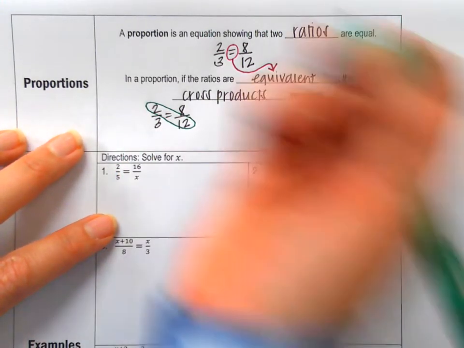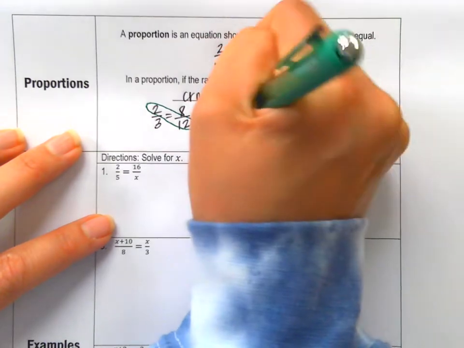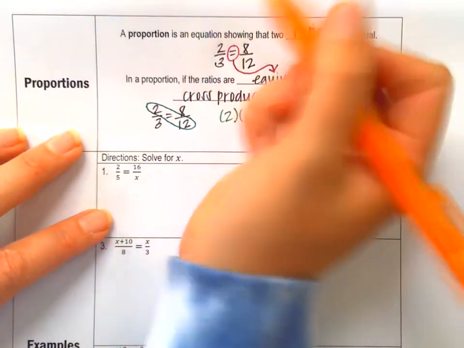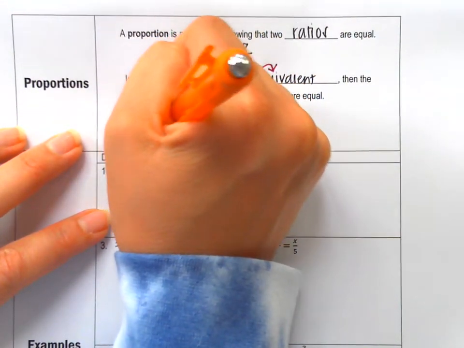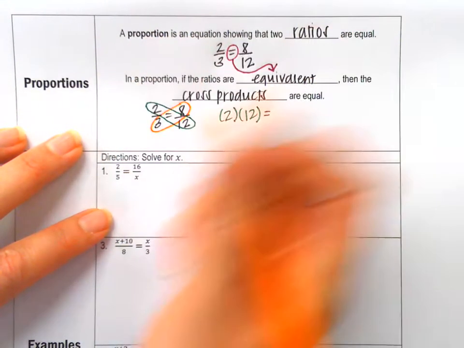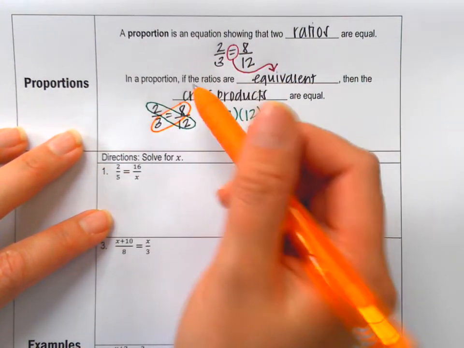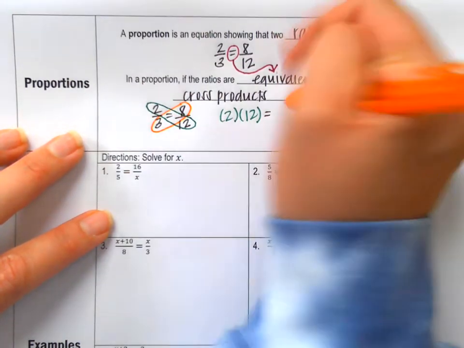So what we're going to do is we're going to do 2 times 12, and that should be equal to 8 times 3. So notice I went 2 to 12 and multiplied those, and I'm setting it equal to 8 times 3.